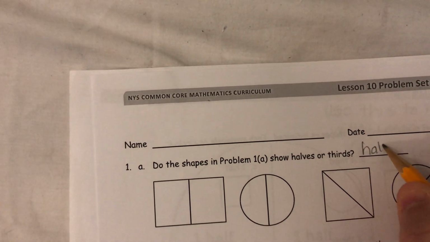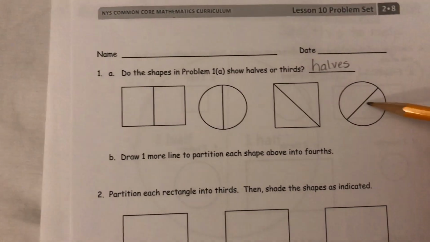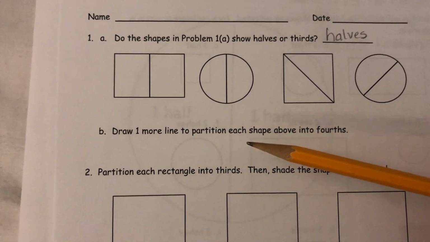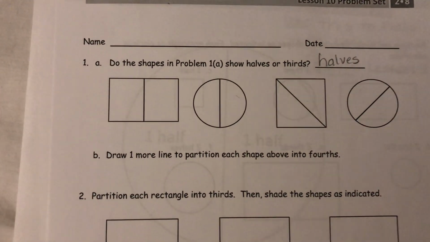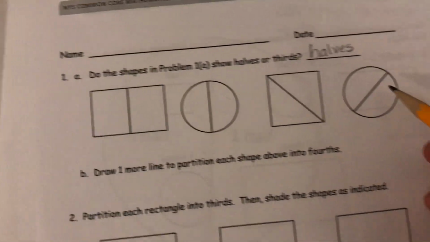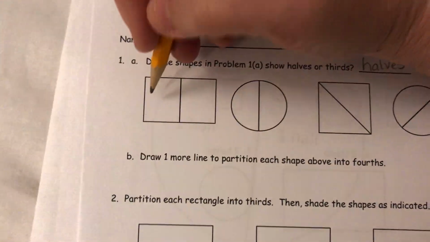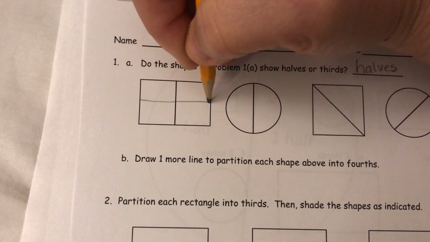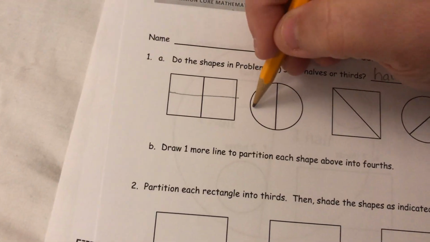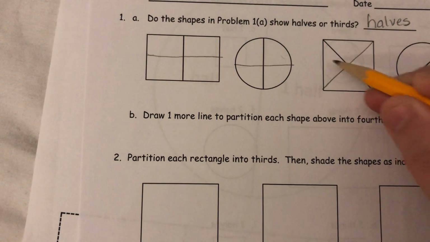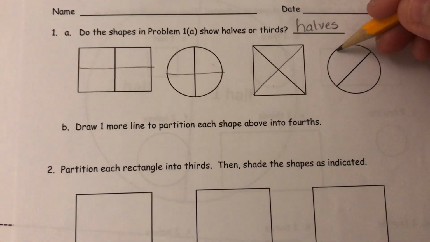Good. They are halves. Each shape is divided or partitioned into two equal parts. Now draw one more line to partition each of these shapes into fourths. We've already done it into halves. We want to get four. So we would draw a line to make them four equal parts. Now this looks a little different than what we've seen. But look, one, two, three, four fourths. Very good.